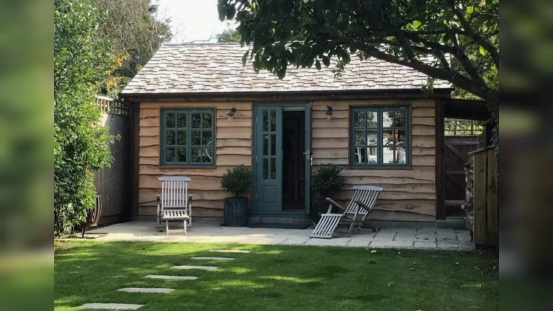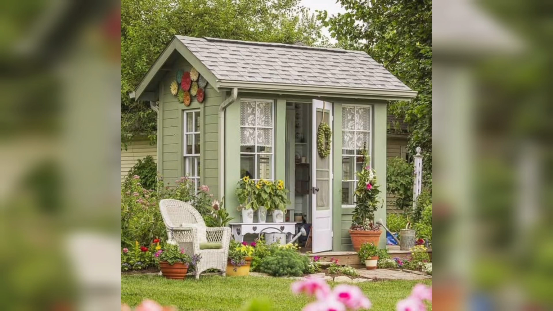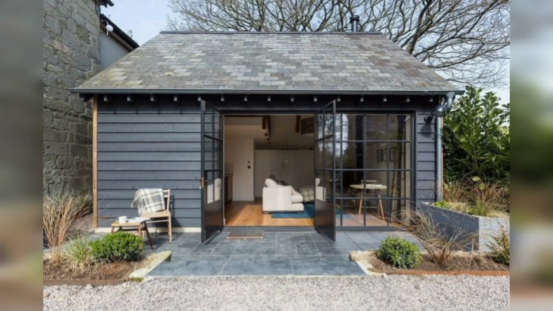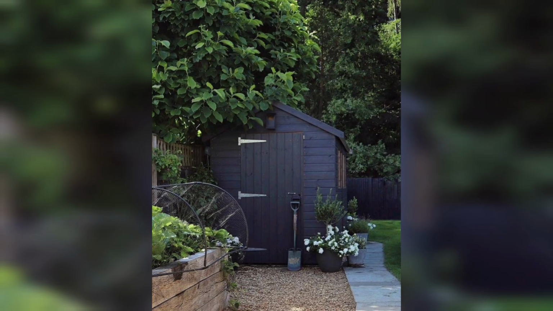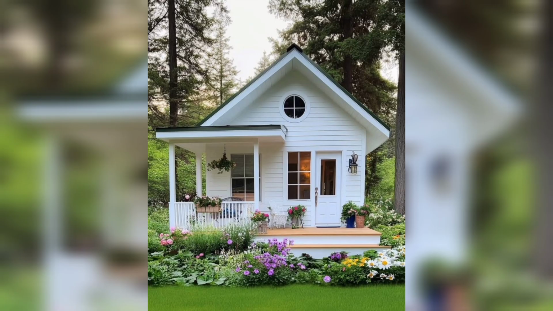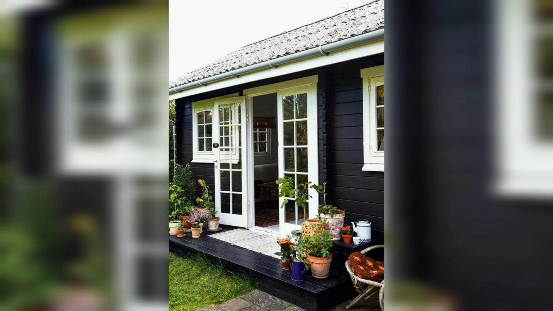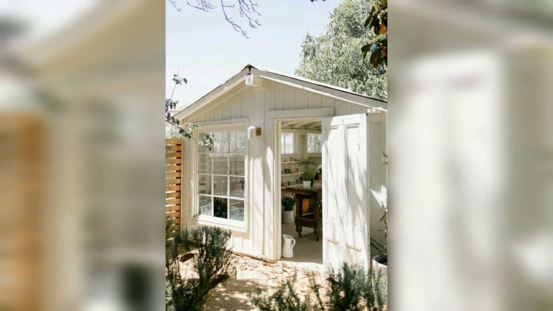Here are some inspiring guest house decoration ideas to create a cozy style and functional experience for your guests.